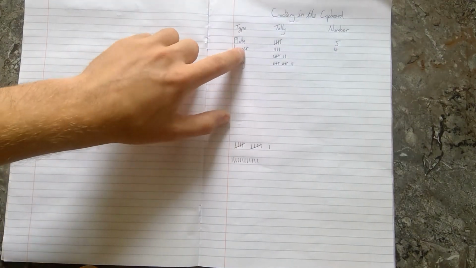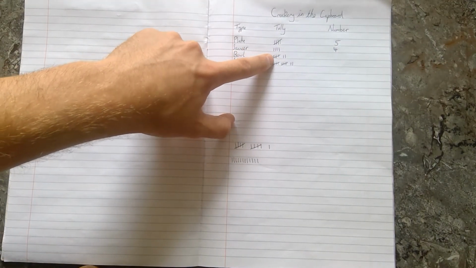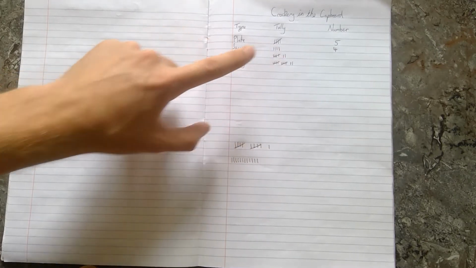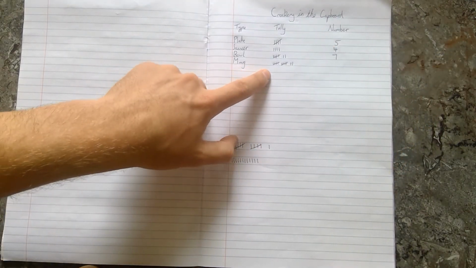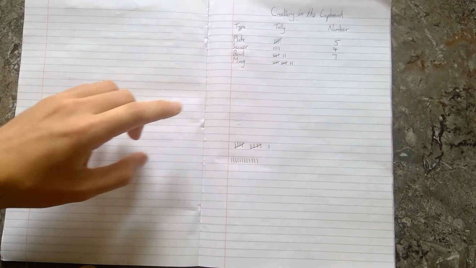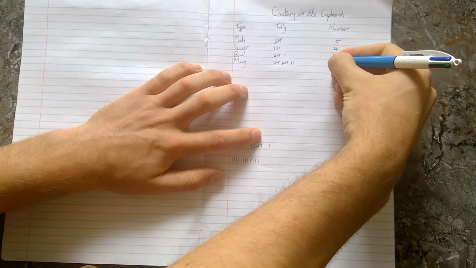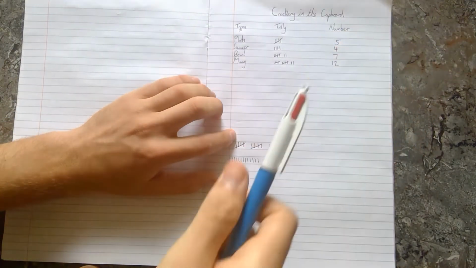Next, bowls. I can see I've got 5. Count on from 5 after you see one of these sets of 5, 5, 6, 7. And then finally mug, I've got 5, 10, 11, 12. Okay, so I've now collected my data and now I'm ready to put this into a bar chart. So if you can't quite remember the different things that a bar chart needs to have, you can rewind this video and you can refresh your mind on what you need to have.